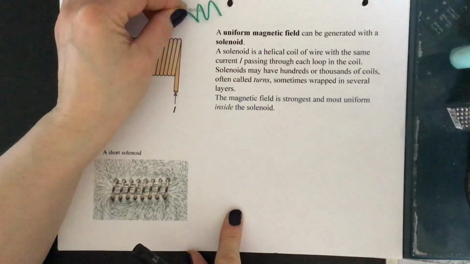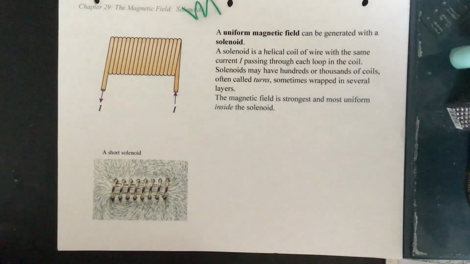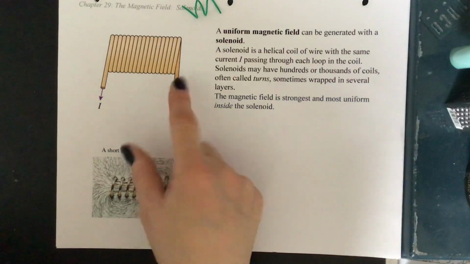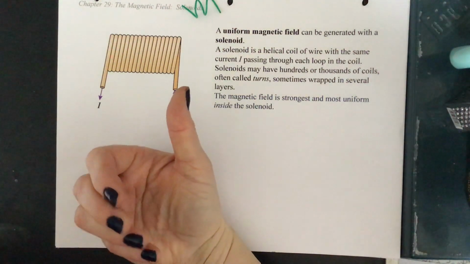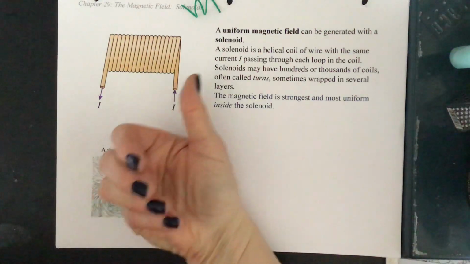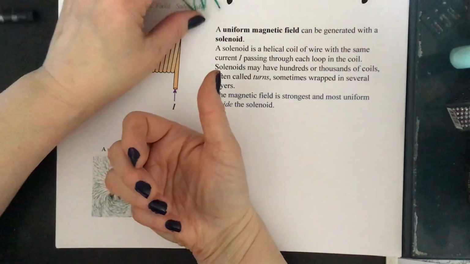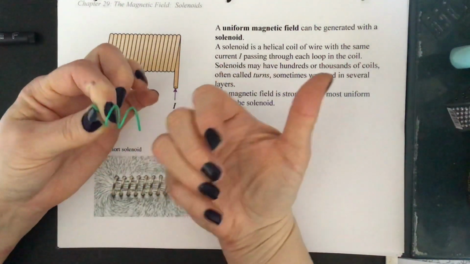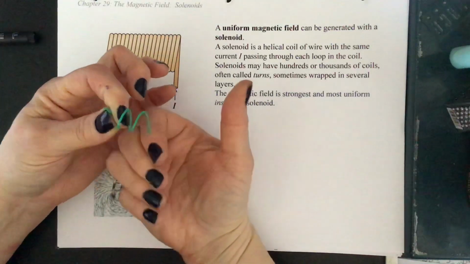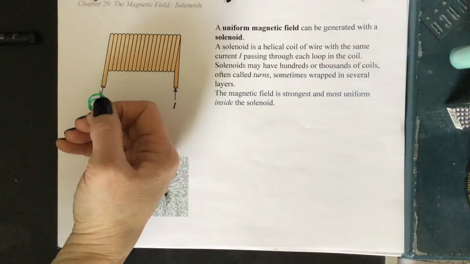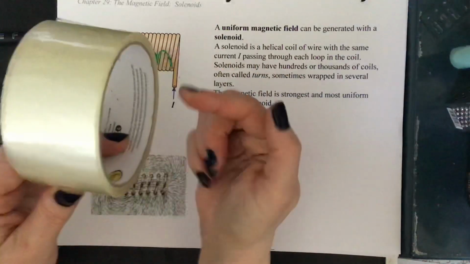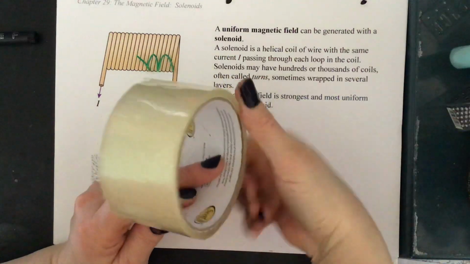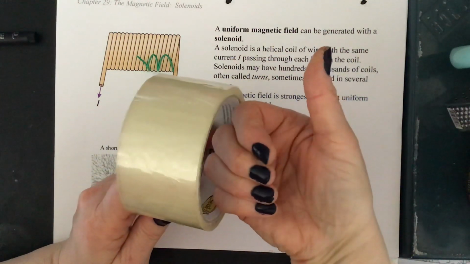So if we want to find the direction of the magnetic field in the center, what we do is we put our thumb in the direction of current, and our curled fingers show the direction of the magnetic field. So I'm putting my thumb in the direction of the current, so up here in the back, and I'm curling my fingers so they come out through the center of the solenoid. You can even try and show it on a roll of tape too. So if this were my solenoid, my thumb goes with the current, and my fingers are asking what's the magnetic field at the center, and they come straight out.